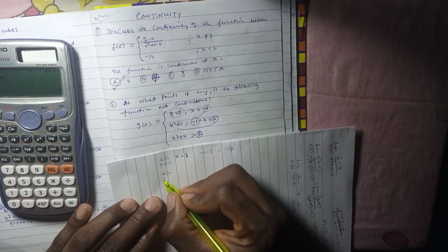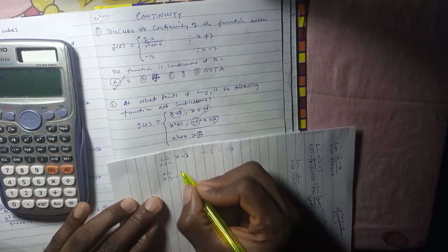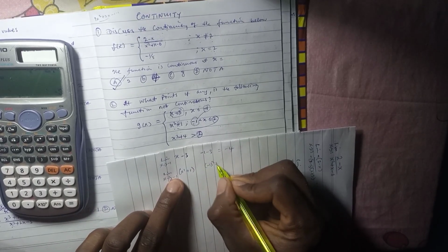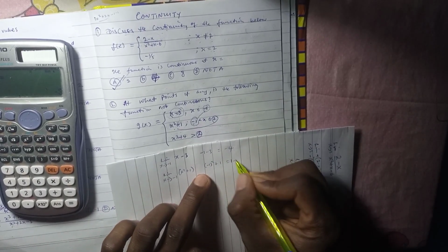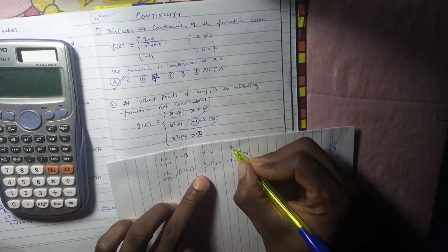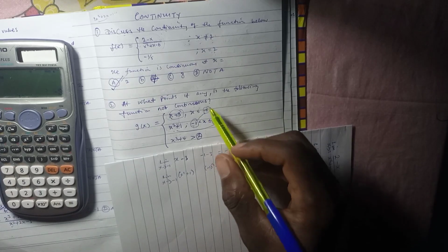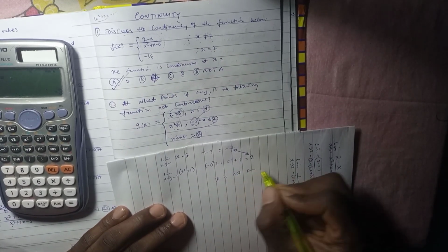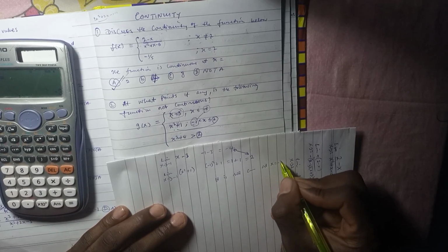So let us find the limit of this one as s goes to minus 1. So the limit as s goes to minus 1 of the function x squared plus 1. So this will now be minus 1 raised to power 2 plus 1. Minus 1 to 2 will give us 1 plus 1, so this one will give us 2. So as you can see, this and this are not equal. So it is not continuous at x equal to minus 1.